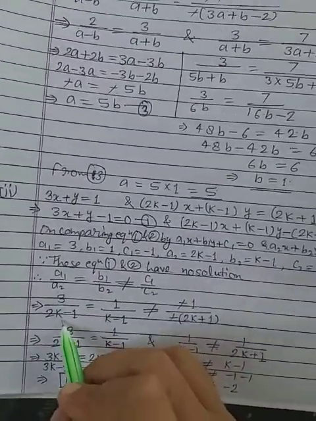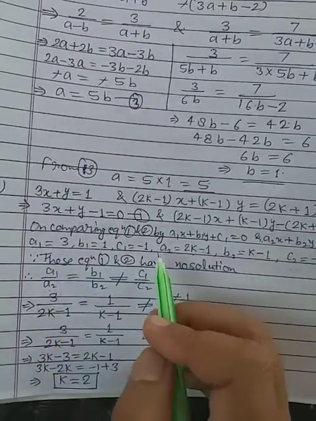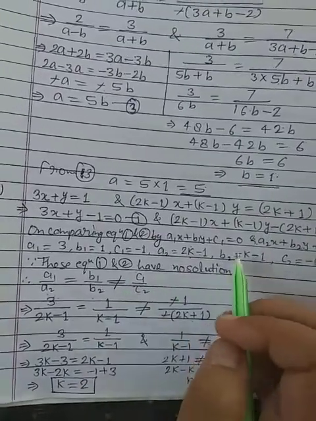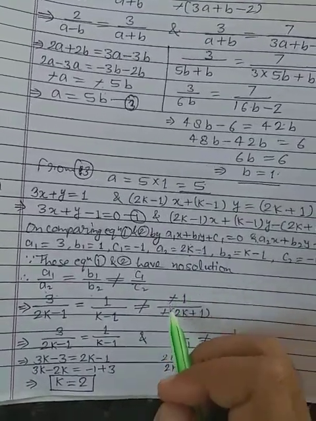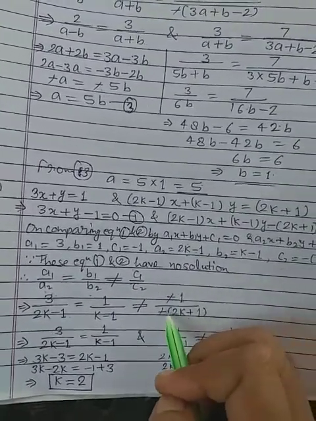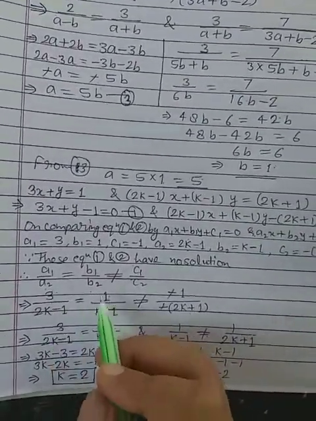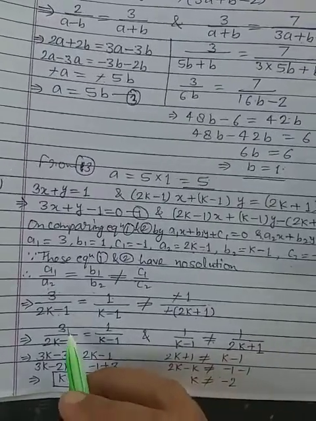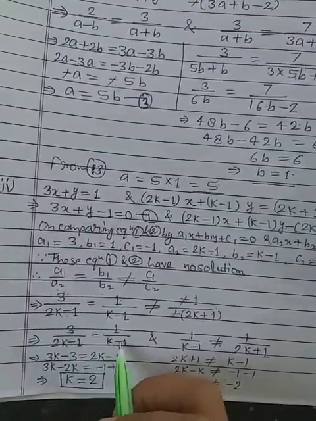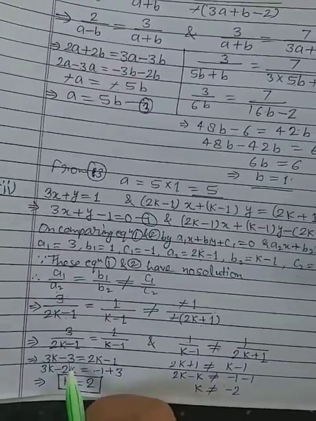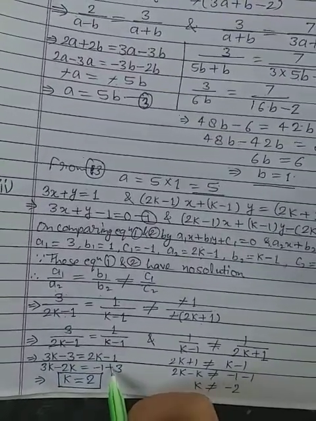That means a1 is 3 and a2 is 2k minus 1, so 3 upon 2k minus 1 equals 1 upon k minus 1 not equal to 1 upon minus 2k plus 1. Minus minus cancelled, so we have 1 upon 2k plus 1. Now the first two terms are equal, so we put them equal and cross multiply: 3k minus 3 equals 1 into 2k minus 1. 2k is transferred to the LHS, minus 3 goes to the RHS, then it will be plus.